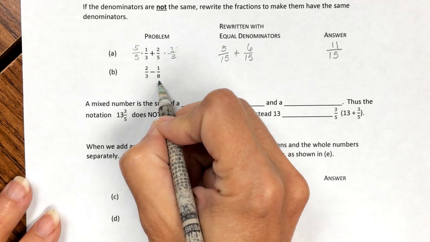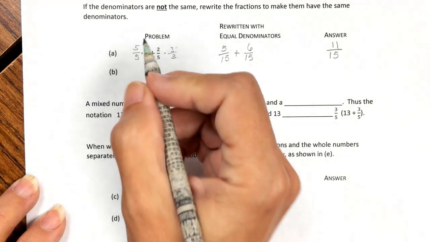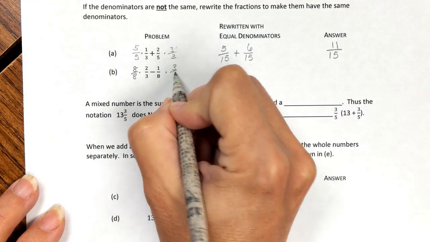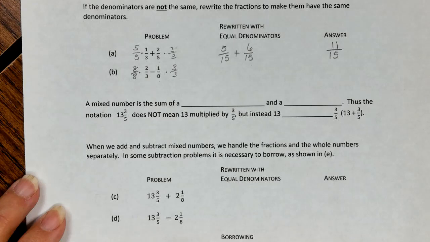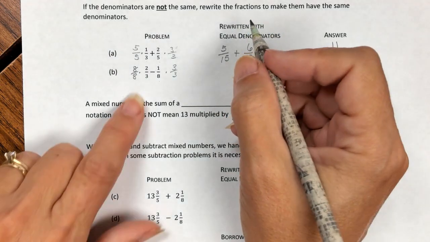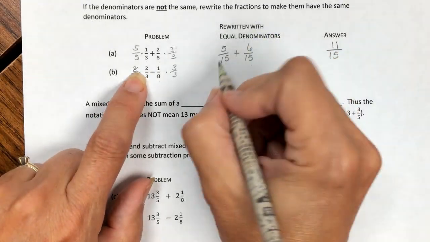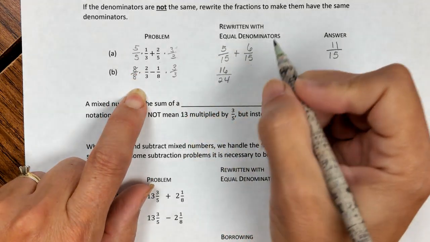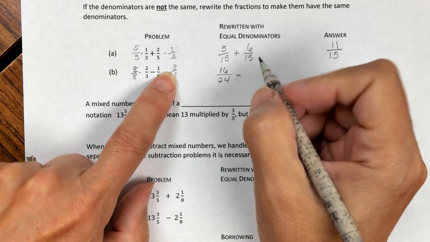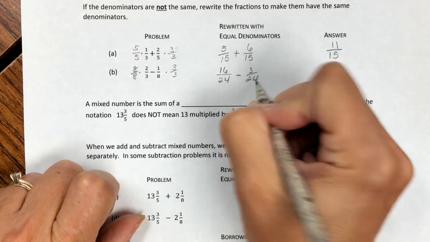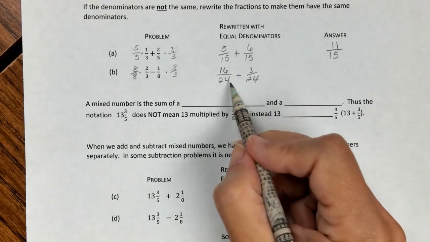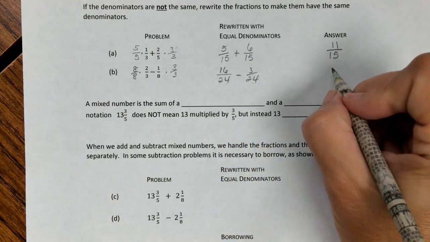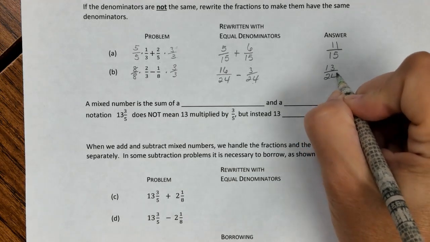So the least common multiple of them would just be 24. We'll take 8 over 8 times this one, and 3 over 3 times the second one there. Multiply the numerators here. We have 16, and then the denominators over 24 minus 3 over 24, and then we subtract. Since we have the same denominator now, we just subtract the numerators, and it looks like we're getting 13 over 24.